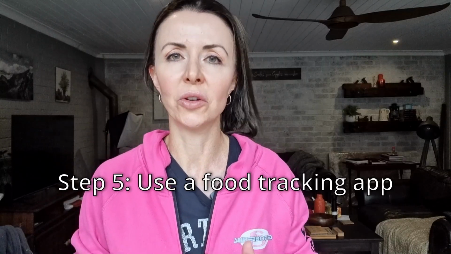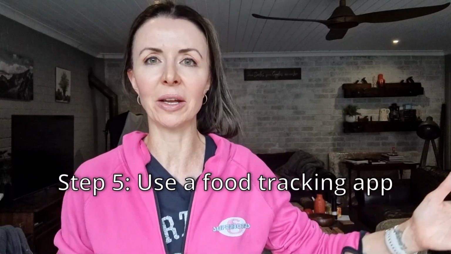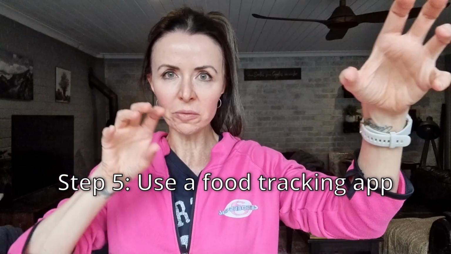And then step number 5 is use a food tracking app. This should have been at the beginning, but I want you to fit all these pieces together in your mind. These are the 5 steps. Work out your calorie deficit, start planning and playing around with meals, and think about how you're going to hit your protein goals. Think about your fiber goals. See what you can include, what you can eat to hit your fiber goals for the day.